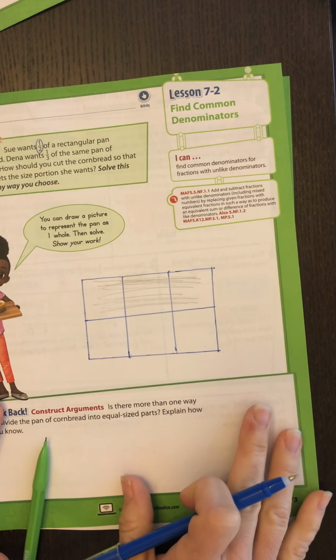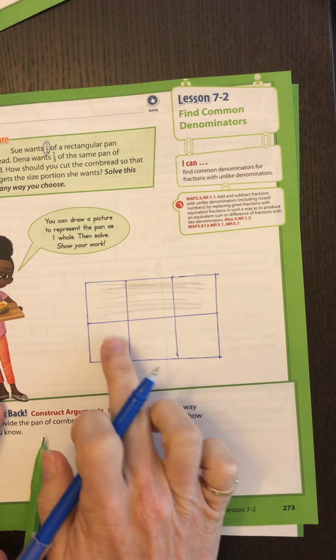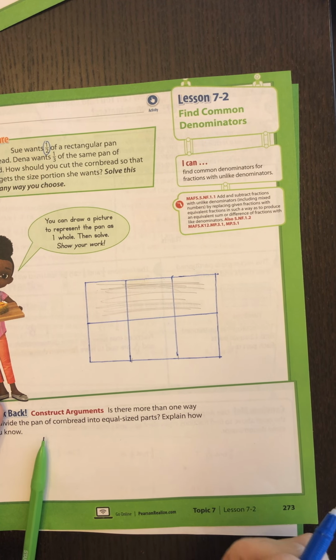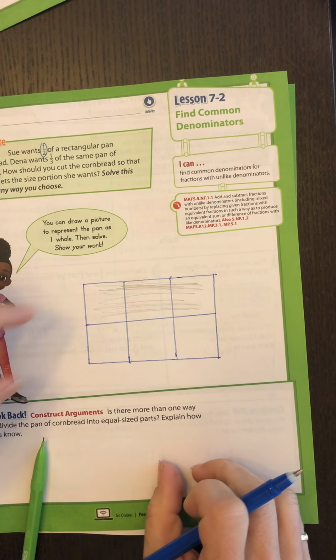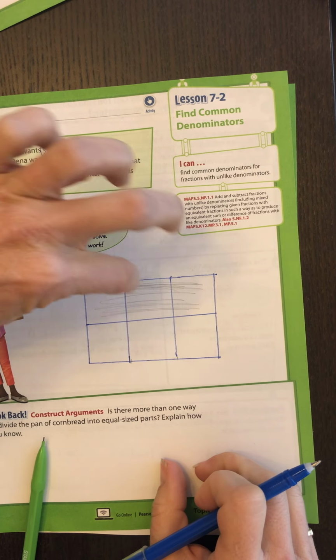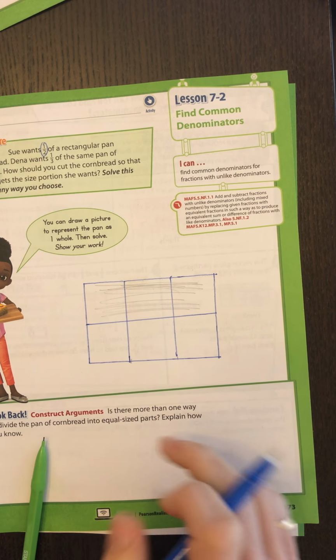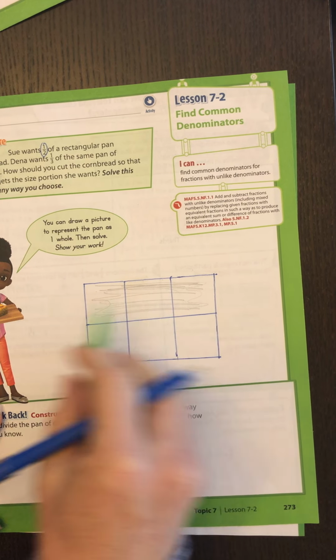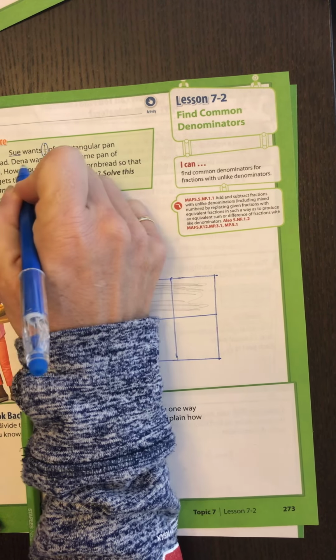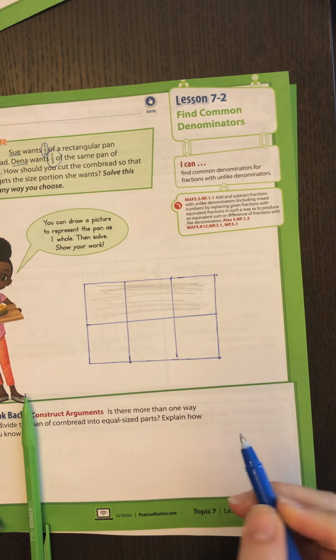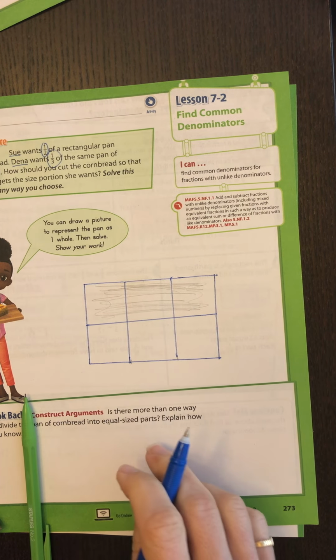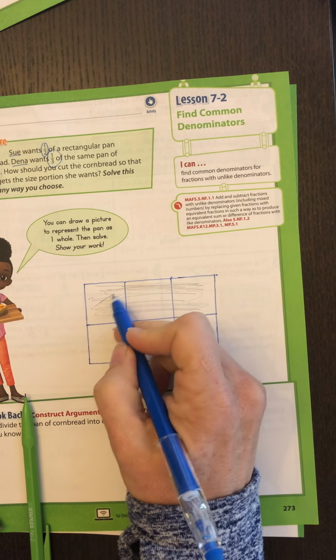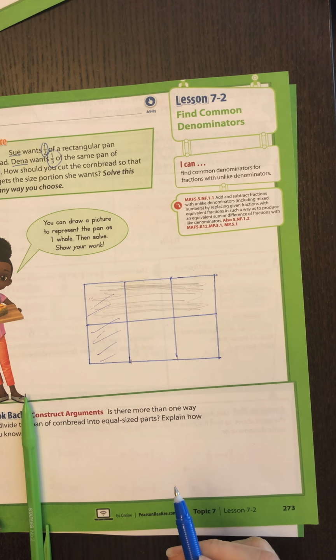However, now our pan is divided into 1, 2, 3, 4, 5, 6, because we divided it into 2 parts this way and 3 parts this way. So the half was represented by this pencil marking for Sue, and then Dina wants 1/3. 1/3 would be this amount.